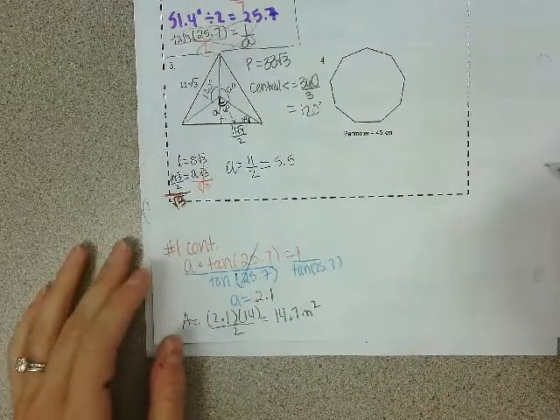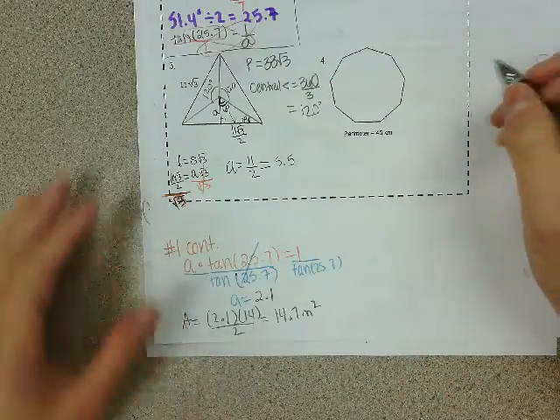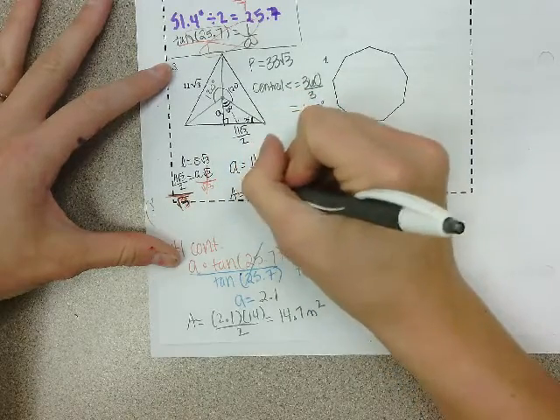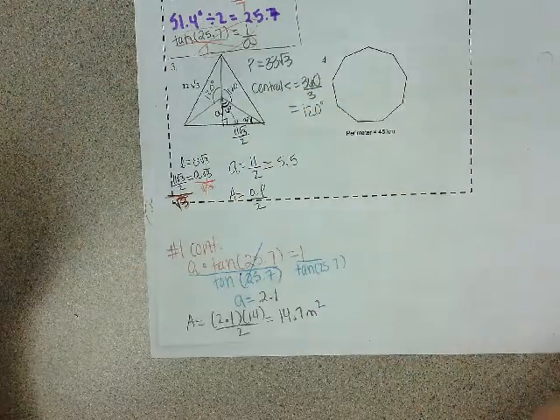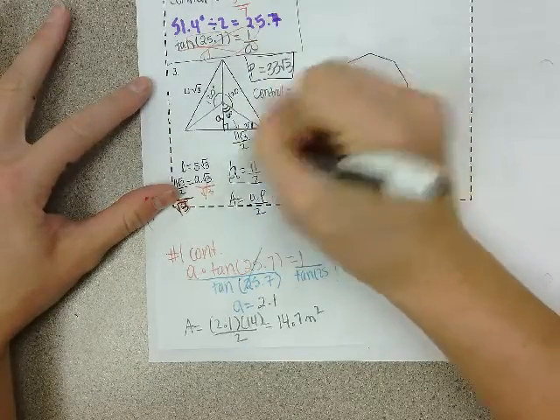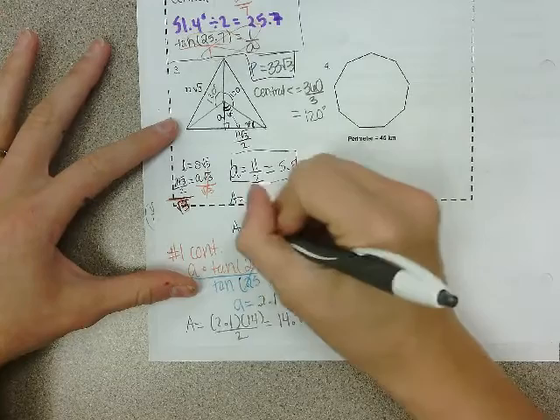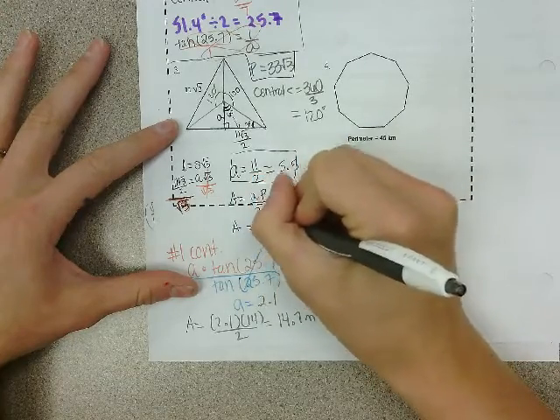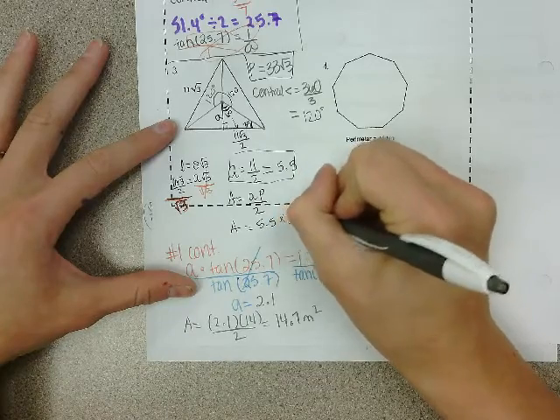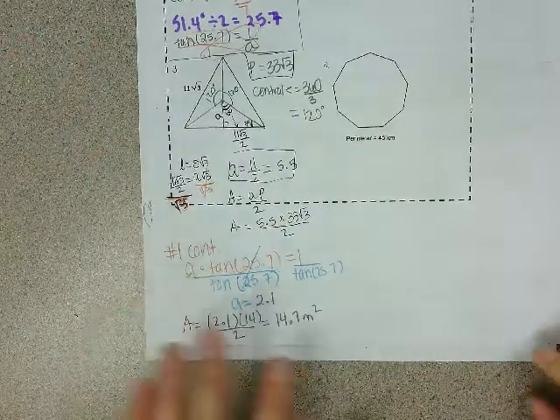All right, so my formula is the apothem times the perimeter divided by 2. Do I have both of those? I have the perimeter and I have the apothem. So apothem is 5.5 times 33 root 3, then divide that by 2.